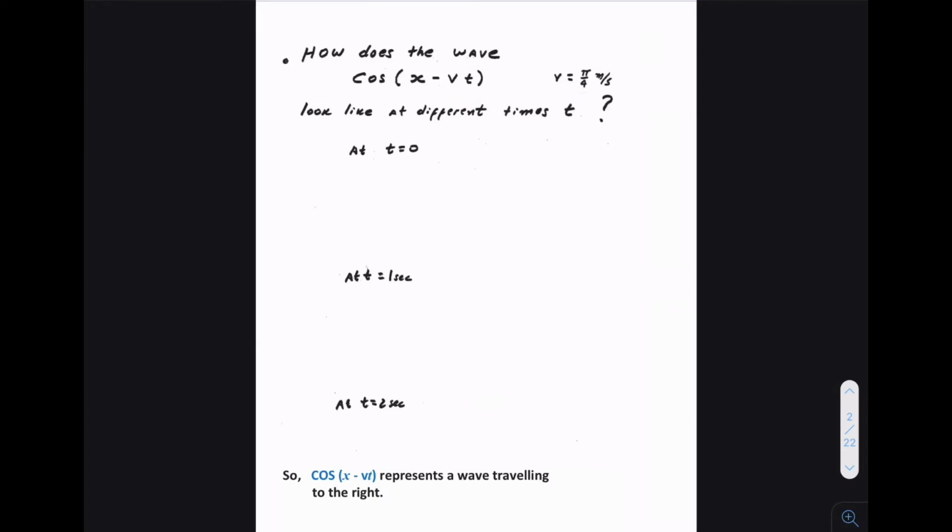So let us start with t equals 0. For t equals 0, can you tell what the graph should look like? It would be cosine of x. So we all know what cosine of x looks like. Let's draw a cosine curve.